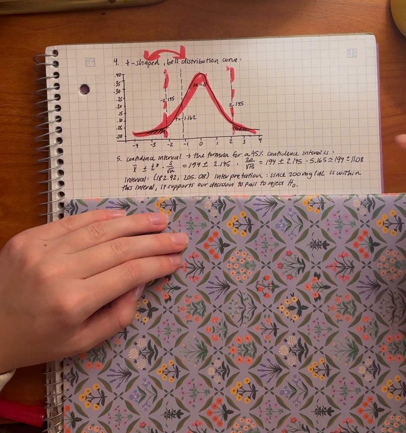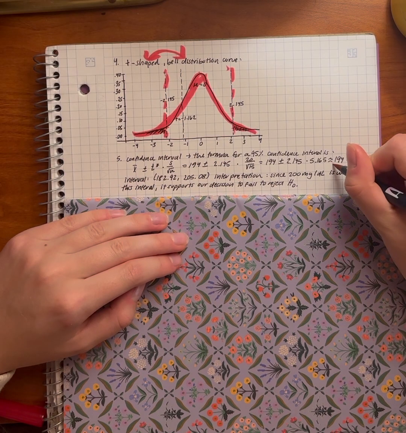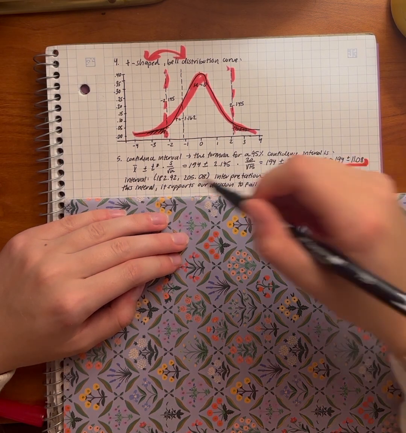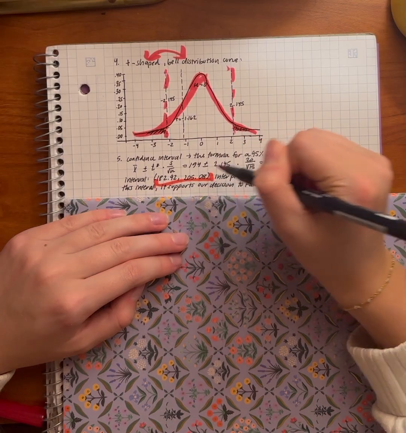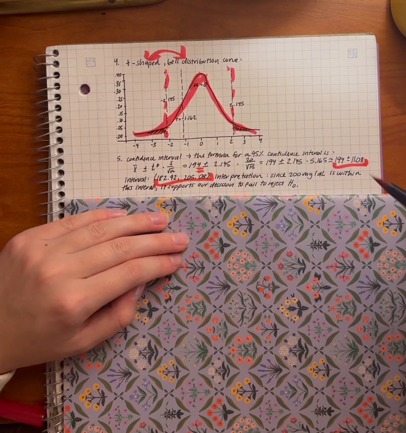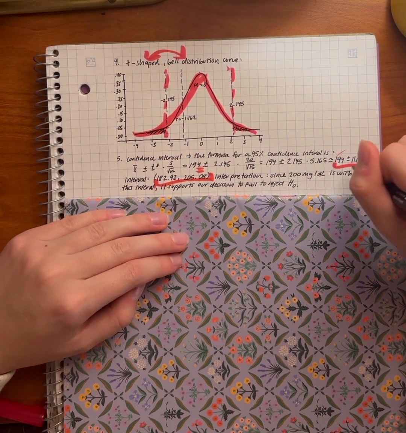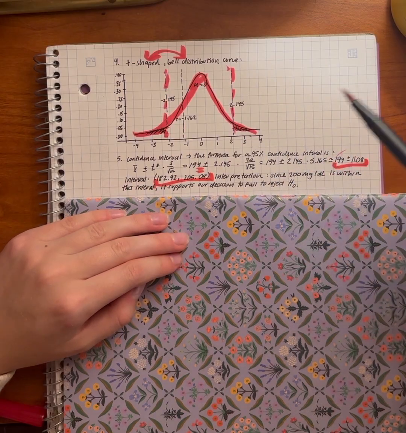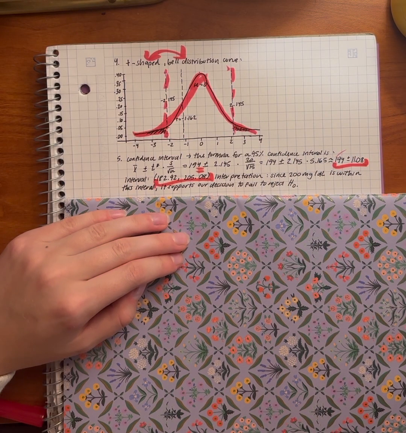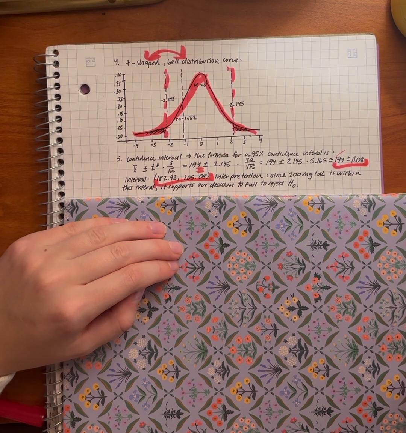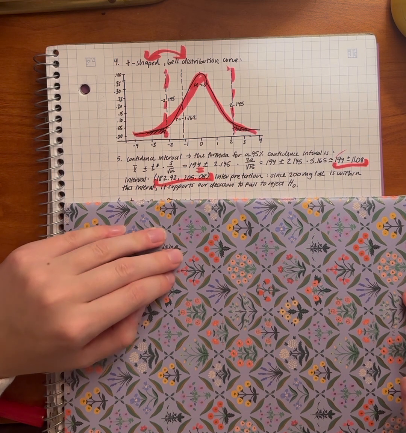Actually I don't think I wrote it down. Let's see. This right here, because we're going to get these two numbers. Sorry, I didn't put an equal sign. But plus or minus, we have to do 2 equations, not just one. So the interpretation, since 200 milligrams per deciliter is within this interval, it supports our decision to fail to reject.